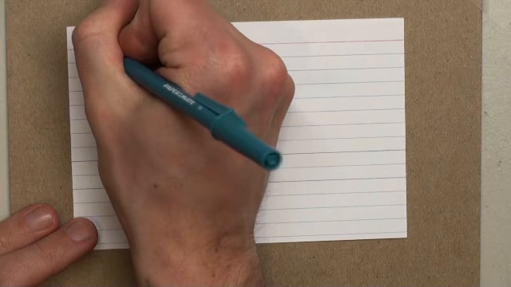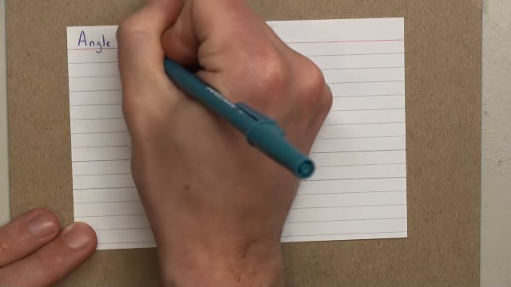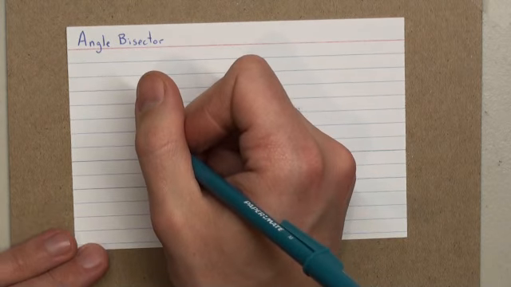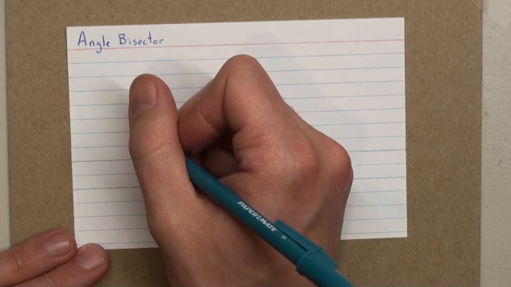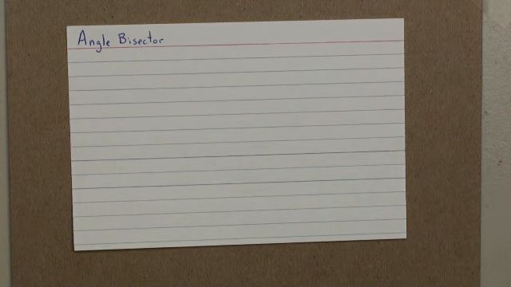Alright, let's go to the next vocabulary. And we have angle bisector. Okay? Let me just pull up the definition for that because it's not on the thing I'm looking at.